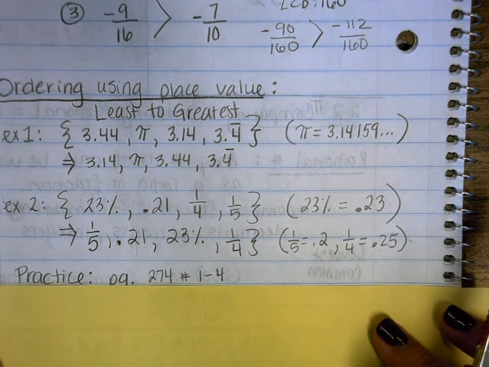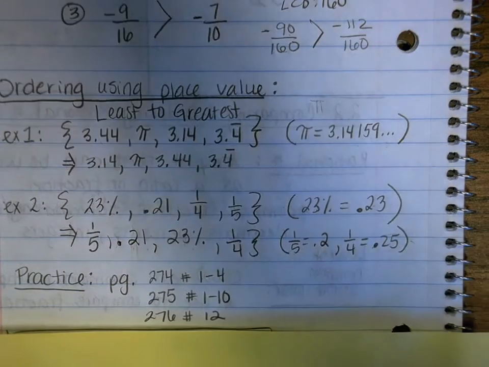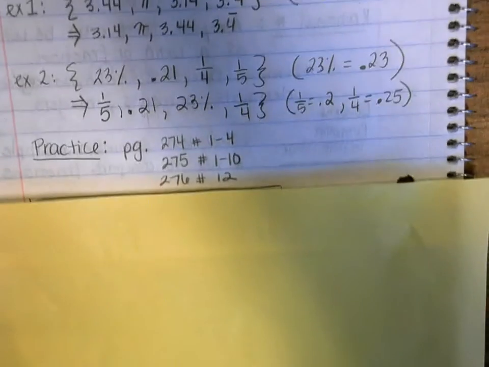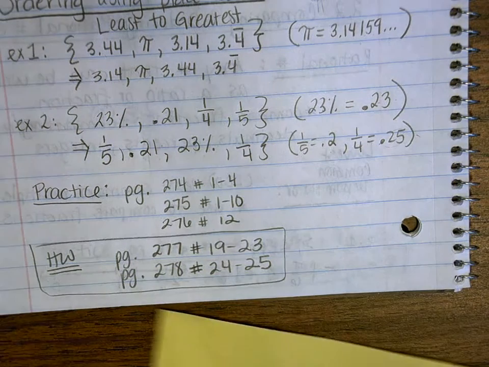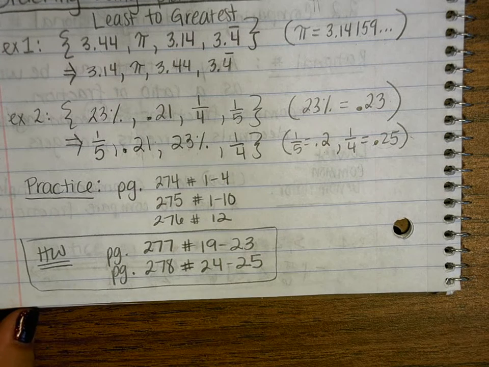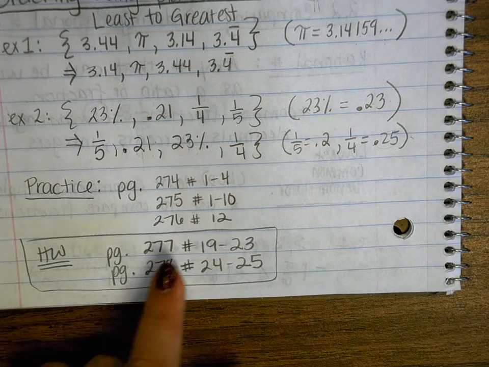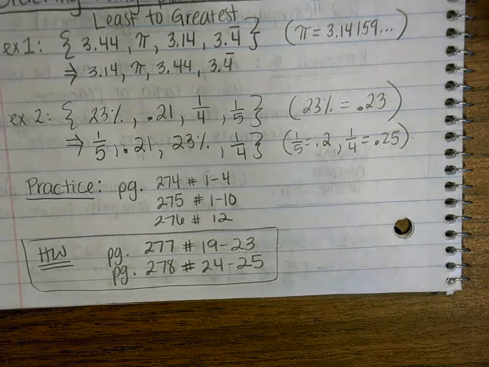So we're going to do some practice in the book. And we have the homework. We're going to start with the practice 274, 275, 276. And then if you finish that, you can do the homework. This is the homework for this section, but the homework for last section is written on the board still. Okay?